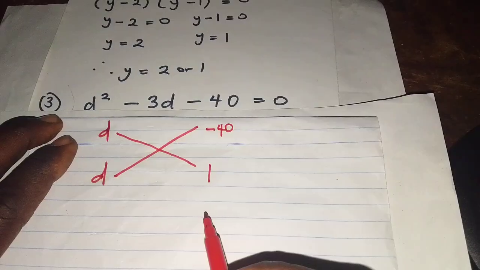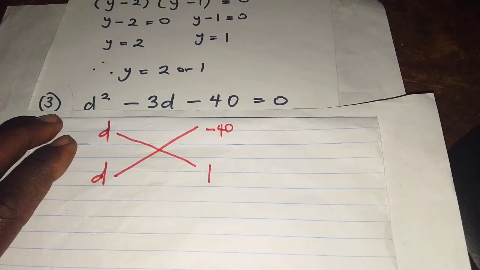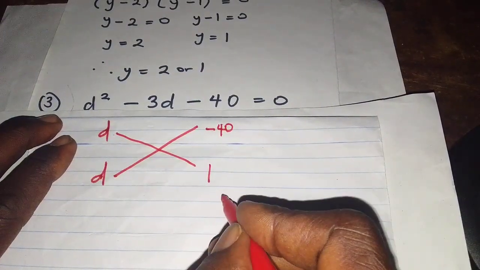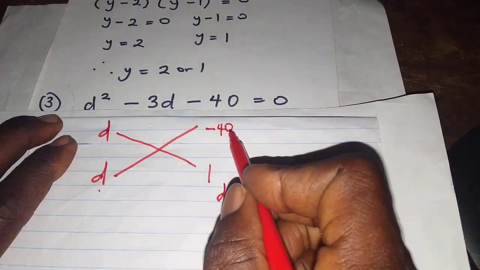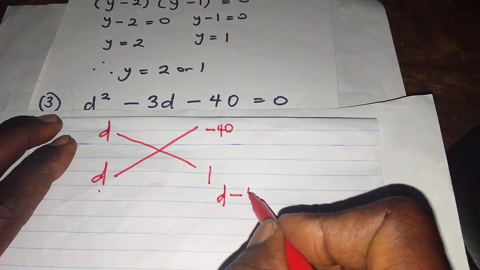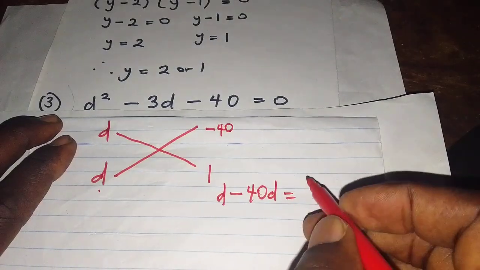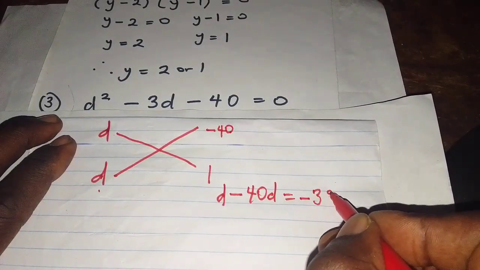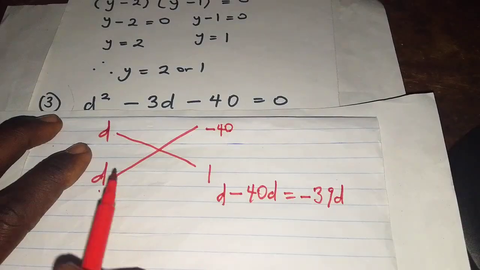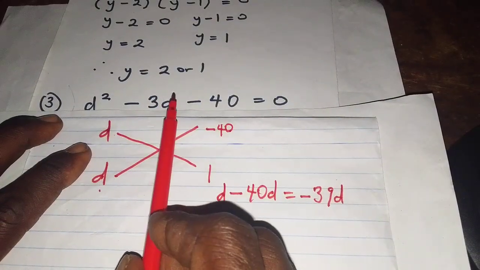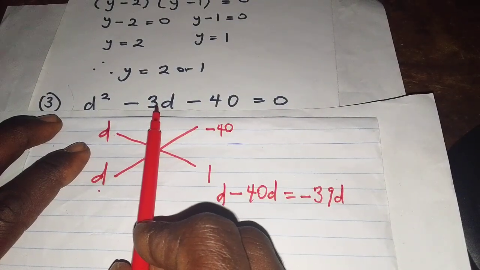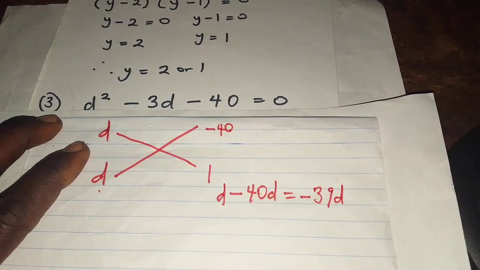So let's check if it will give us what is in the middle. d times 1 will give us what? d. d times minus 40 will give us minus 40d. d minus 40d will give us minus 39d. And we have a minus 3d here. So that means we are wrong with our choice of numbers. We need to guess another set of numbers that will give us minus 40.